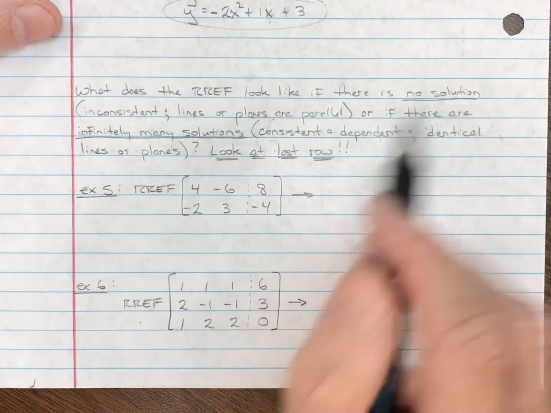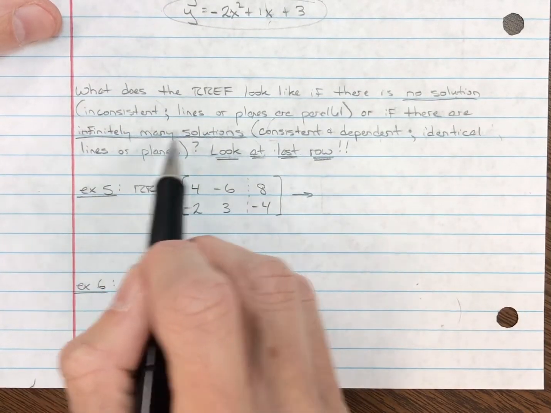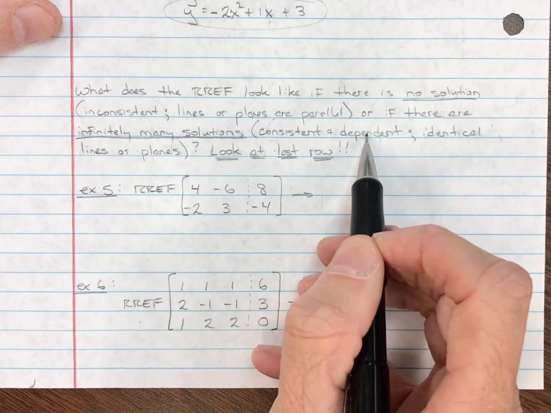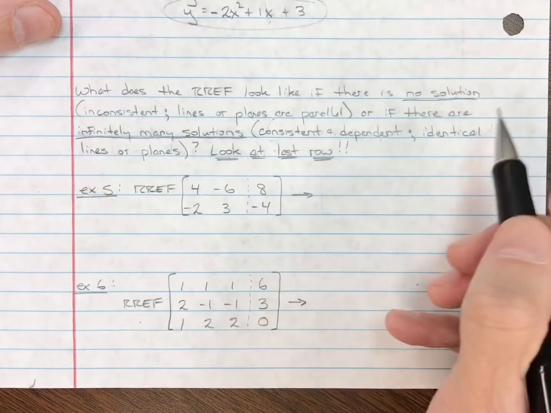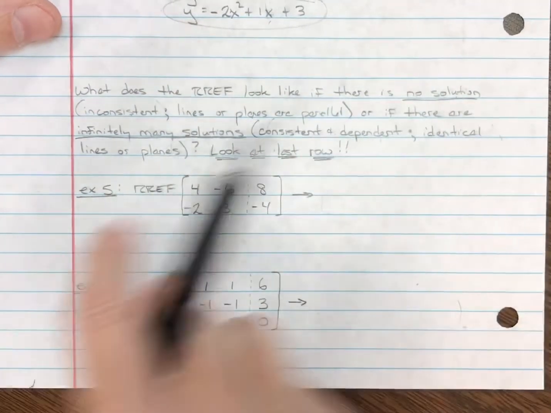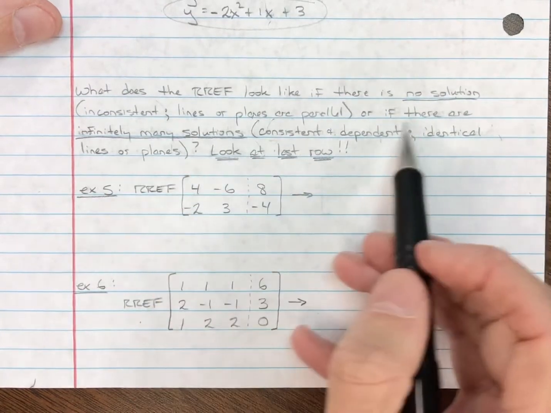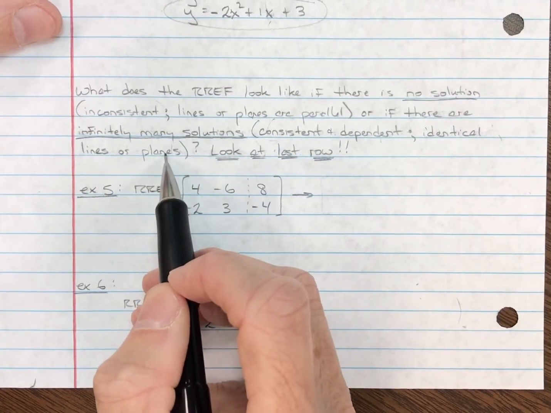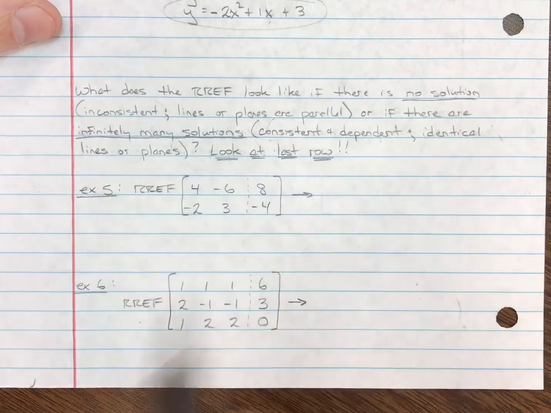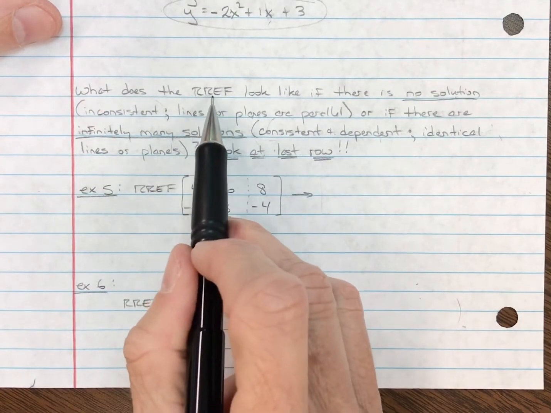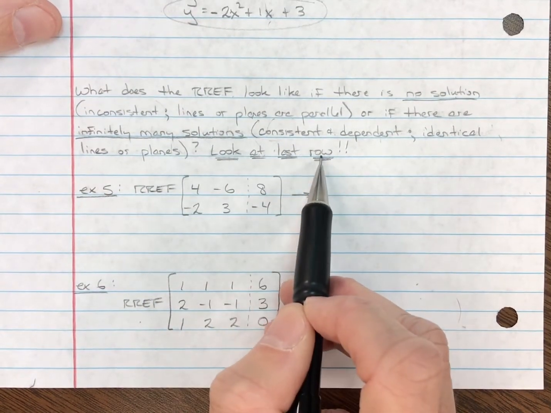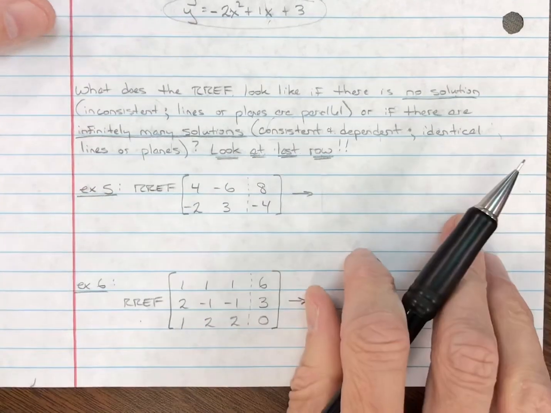There's no solution. If there are infinitely many solutions, we have a consistent and dependent system, which means in 2 dimensions, the lines are identical, one on top of the other. In 3 dimensions, the planes are identical, one on top of the other. Okay, so what does that look like when we do this reduced row echelon form? Well, we're going to look at the last row to come up with how this looks.